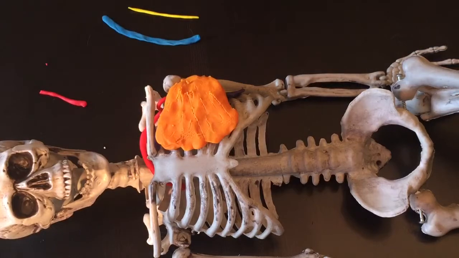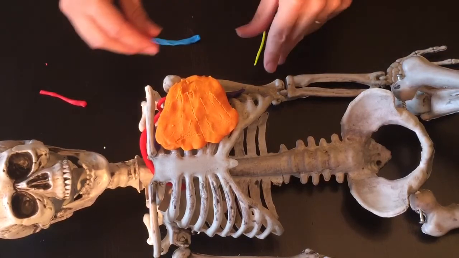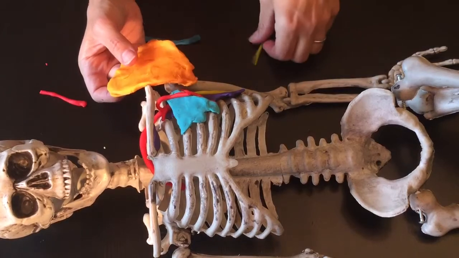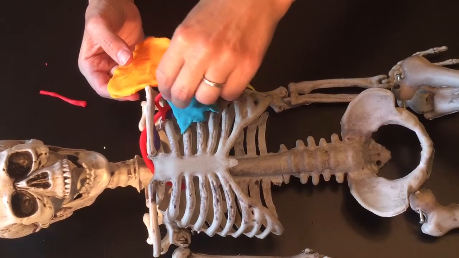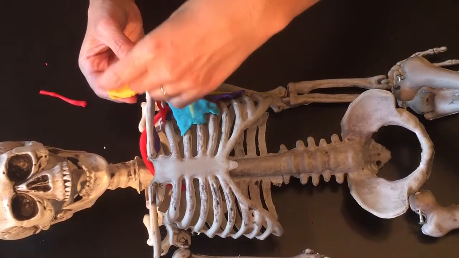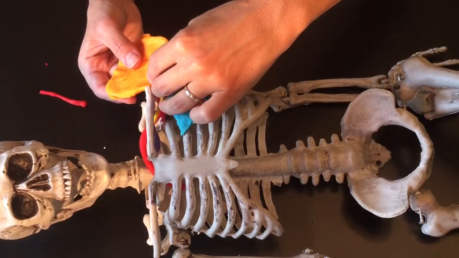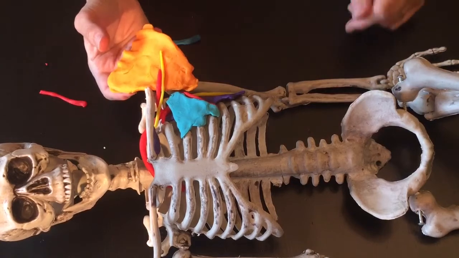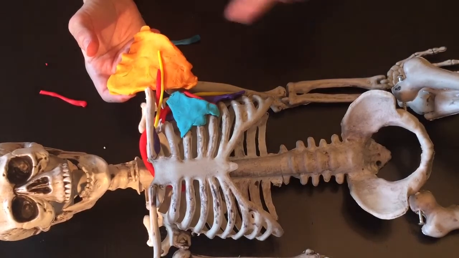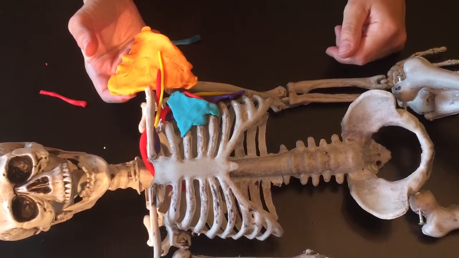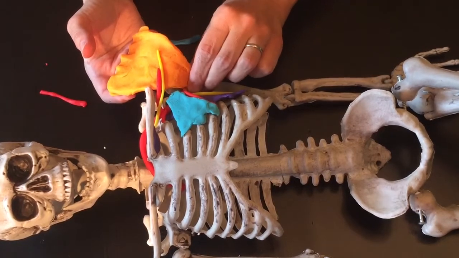All right, a few more structures. So a couple of other deep things. Two nerves. One is called the lateral pectoral nerve. The lateral pectoral nerve is going to travel with the pectoral branch out on the undersurface, or the deep surface, of the pec major muscle.